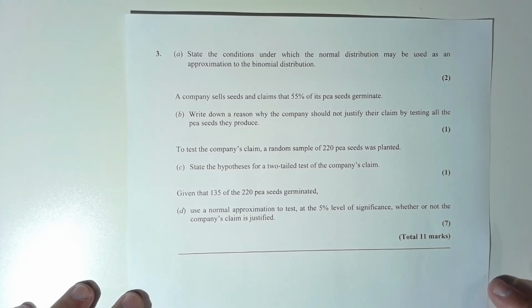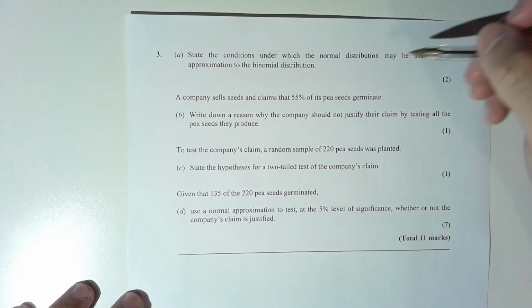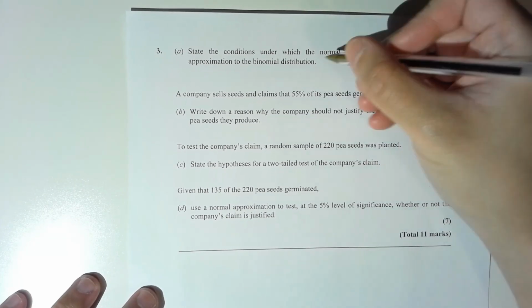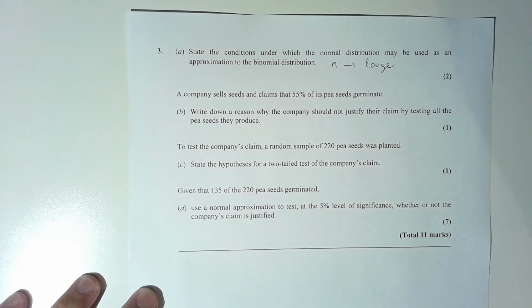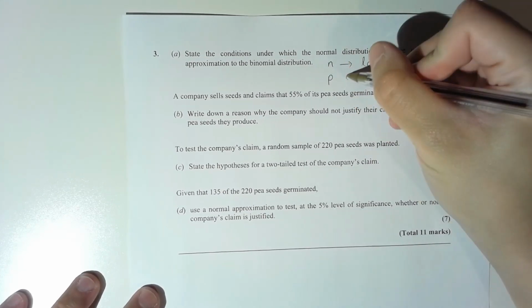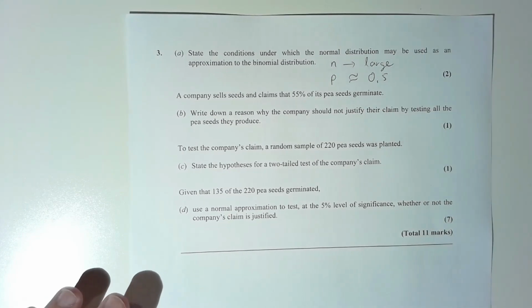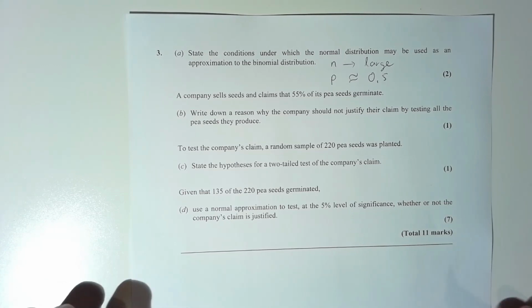Number 3. State condition under which normal distribution may be used as approximation, we mentioned in the classroom. So the first thing is n is large. That is the 1 mark. It p has to be approximately equal to 0.5. It could be 0.55, could be 0.56, 0.45, and so on.